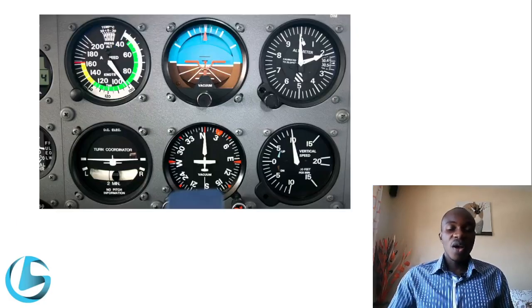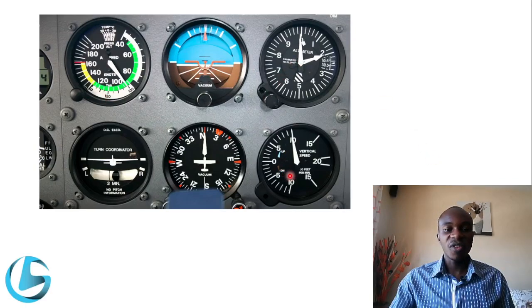So this is how our 6-pack looks, or our basic 6 instruments: the airspeed indicator, the altimeter, and the VSI that we looked at in our previous video, and the 3 instruments: ADI, HSI, and turn and slip indicator, or in this case a turn coordinator, that we've seen in this video.